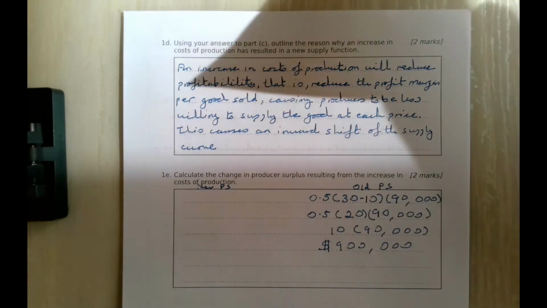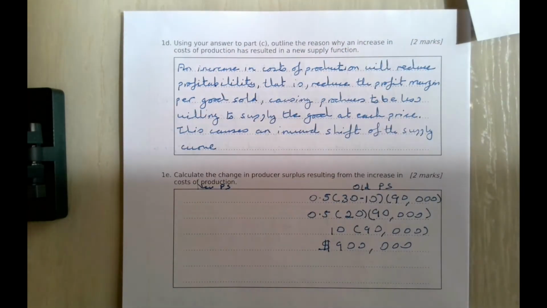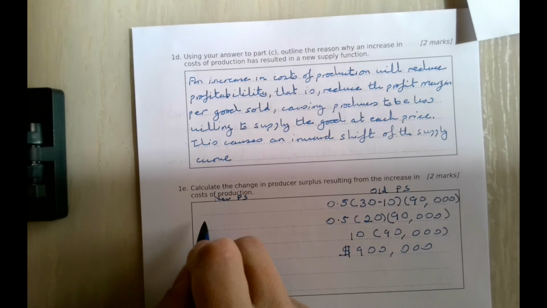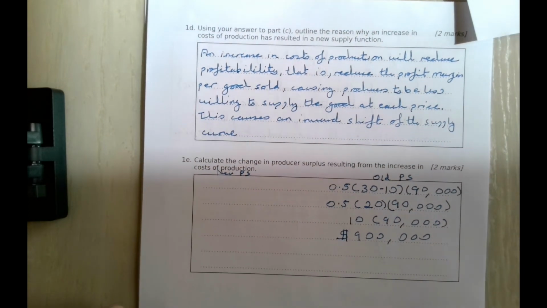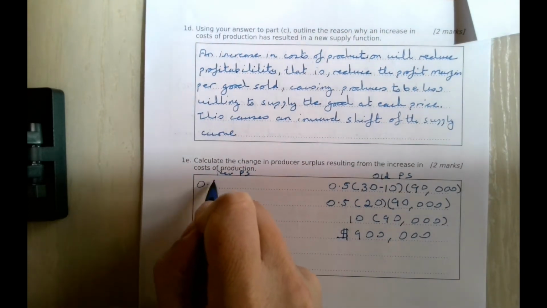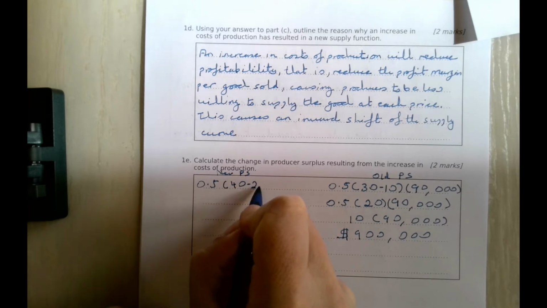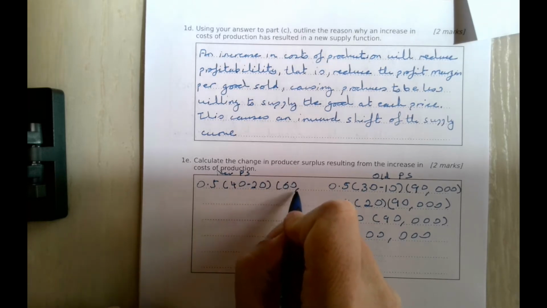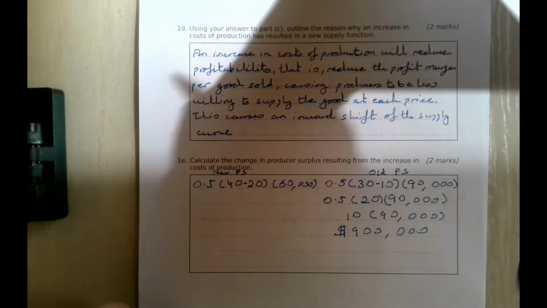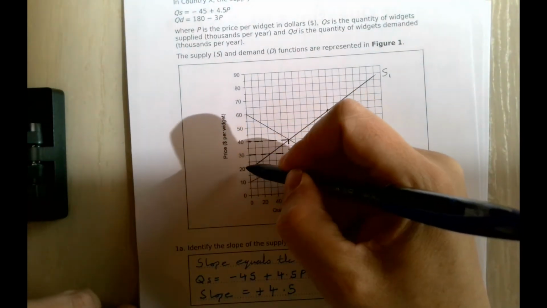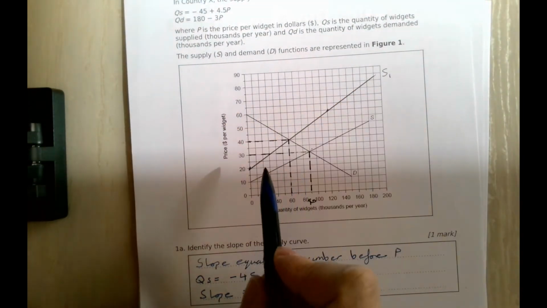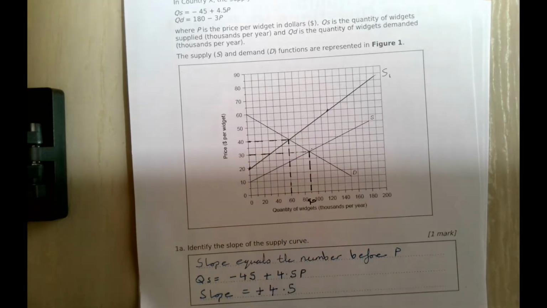Okay, so we go back over here and I go like this, just making sure you can see. So 0.5 times 40 minus 20 times 60,000. Where did I get each of these numbers? Here's the base, so it's 40 minus 20. It's got to be half that because that's a triangle, and then the height is 60,000.